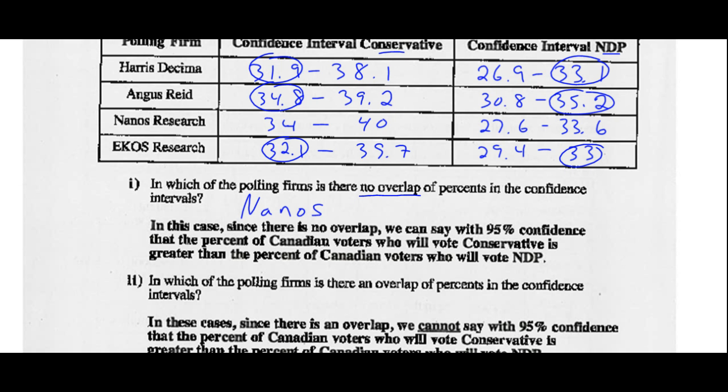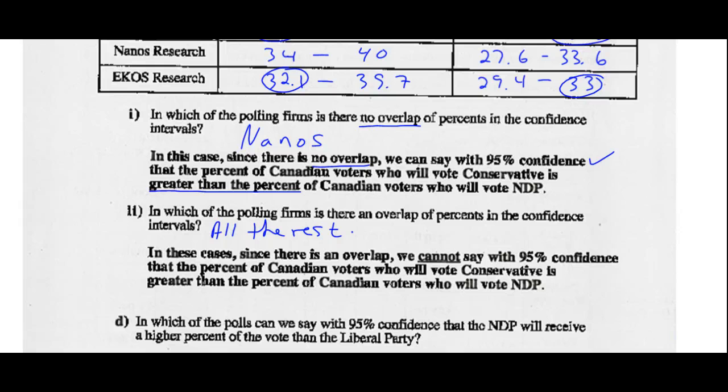So what that means is, in the Nanos Research case, since there's no overlap, we can say with 95% confidence that the percent of Canadian voters who will vote Conservative is greater than the percent of the Canadian voters who would vote NDP. Part 2. In which of the polling firms is there an overlap of percents in the confidence intervals? Well, we just said all the rest. All right, everything but Nanos. And then in these cases, since there is an overlap, we cannot say with 95% confidence that the percent of Canadian voters who will vote Conservative is greater than the percent of Canadian voters who would vote NDP.